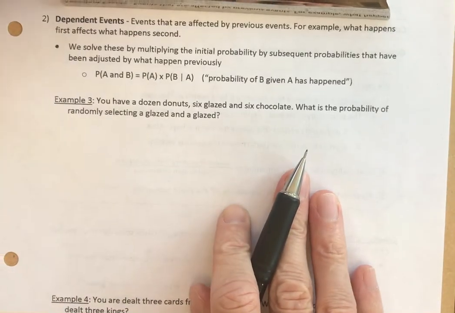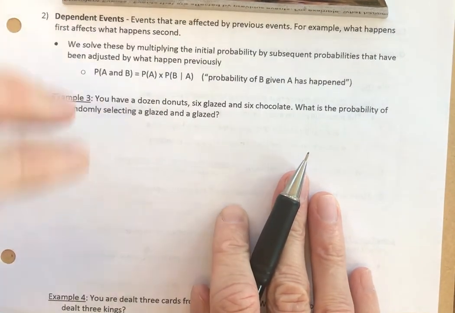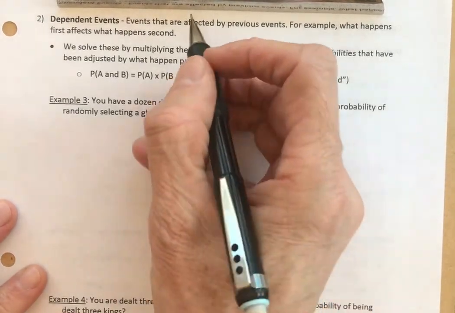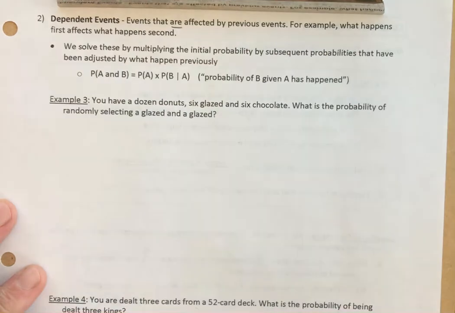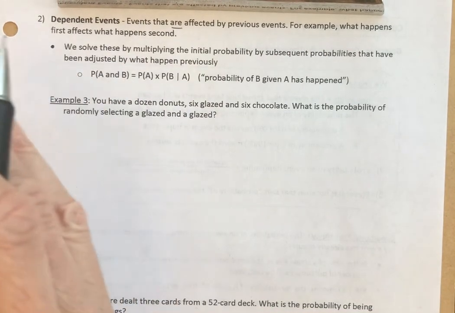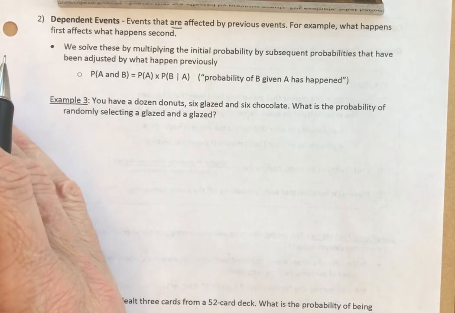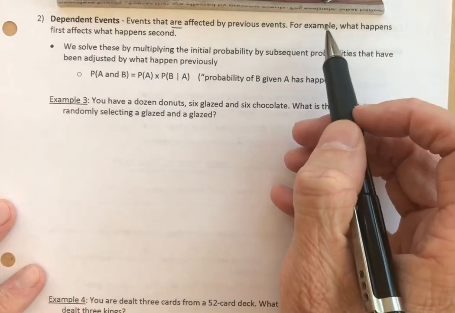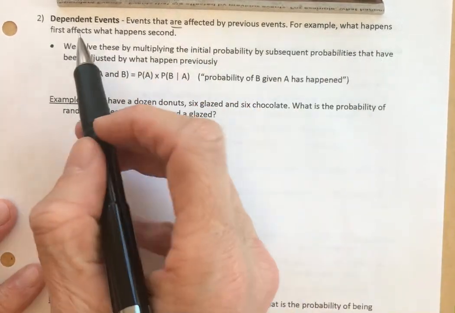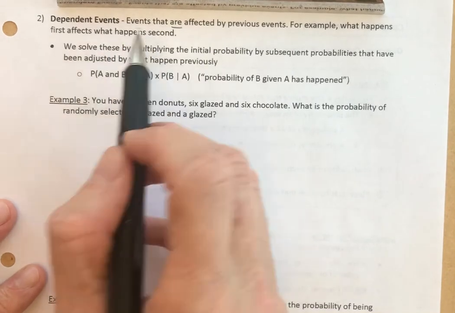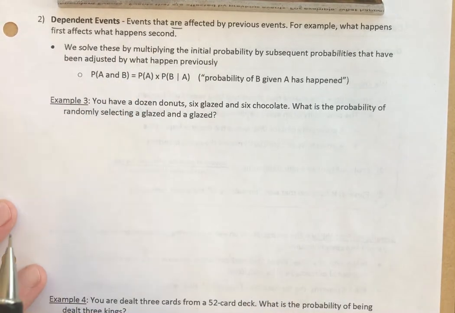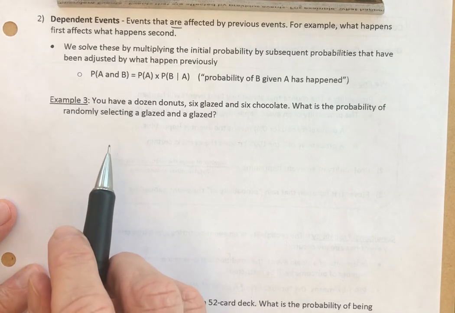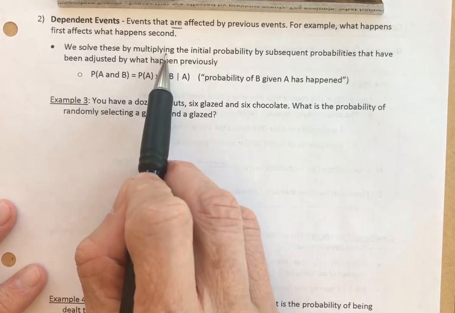Dependent events. Dependent events are events that are affected by the previous event. What you did first changes what happens next. For example, what happens first affects what happens second. How are we going to solve these? Well, we're still doing more than one thing, so we're still going to use multiplication.